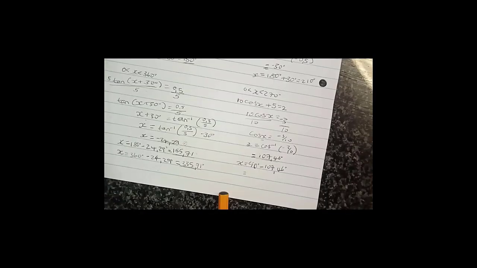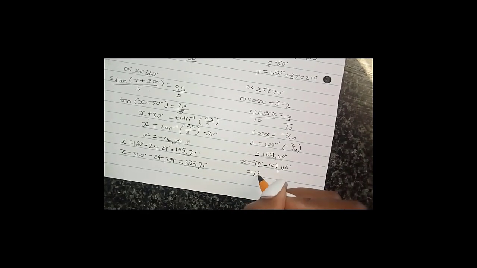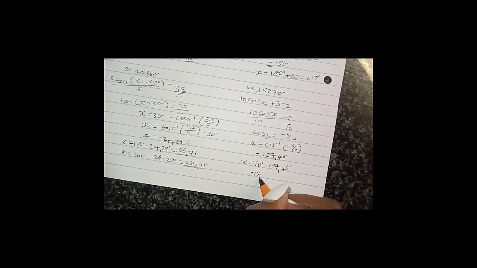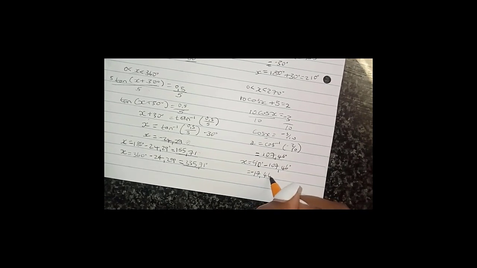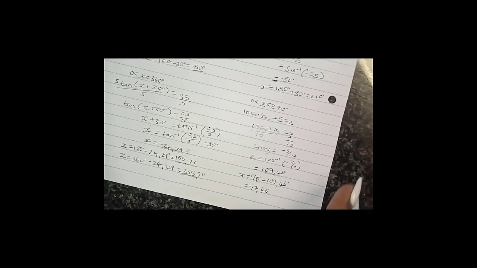Meaning our solution for this, we have to apply the condition now. And our condition is 90 degrees minus theta, which is 107.46. And our x is going to be negative 17.46 degrees. You see?